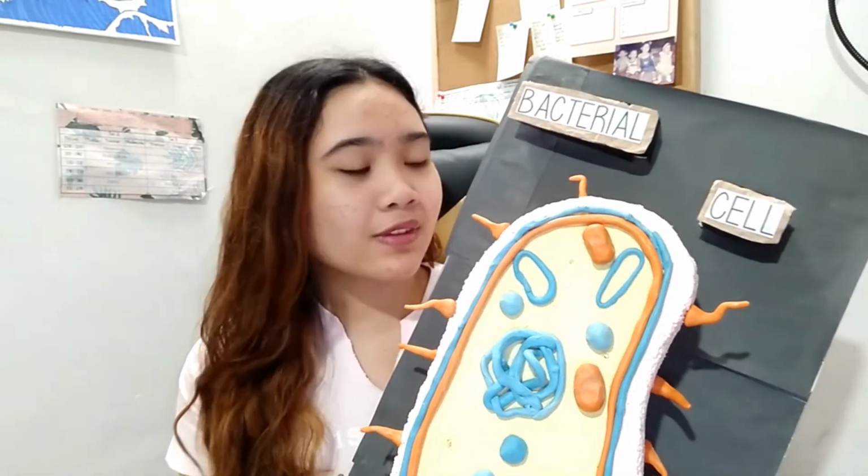I know it might look like a tasty yummy cake according to my parents, but no, it is an example of a diorama of a bacterial cell. But first, what is a bacterial cell? A bacterial cell is a single-celled microbe. It is simpler than other organisms since it doesn't have its own nucleus or even membrane-bound organelles. But how did I make this?